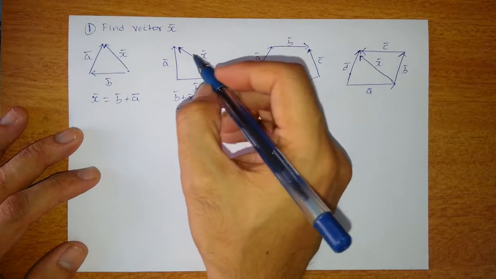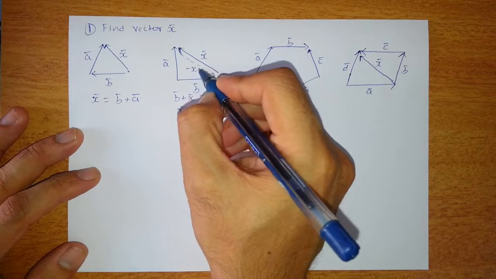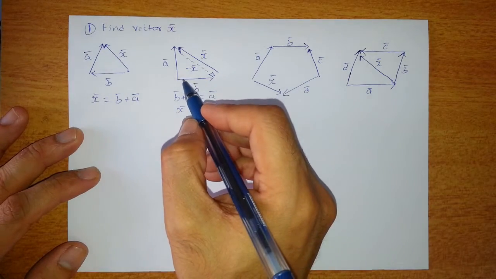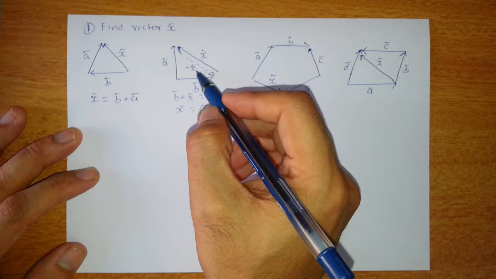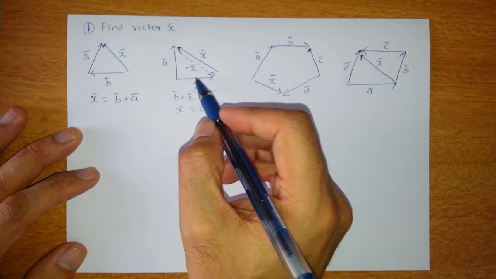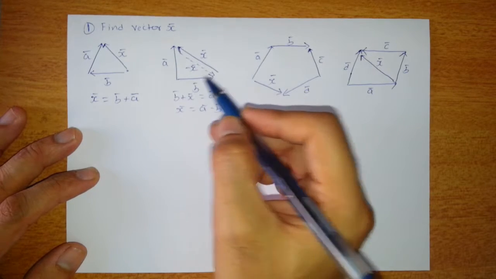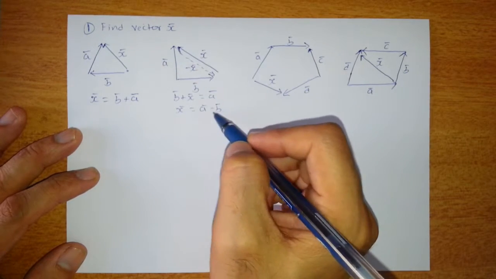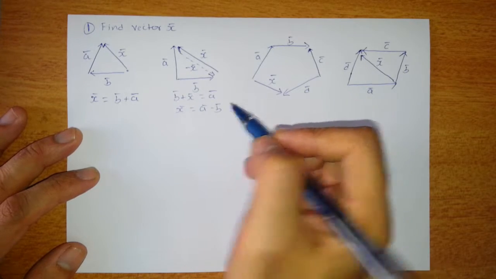Or we could have also done it like this. Just draw an opposite vector, which is minus x vector, and as per this vector, we can say a minus x is equal to b. So x is nothing but a minus b.